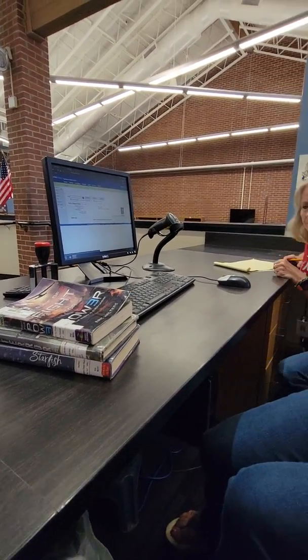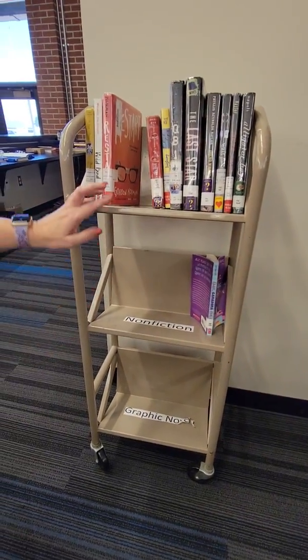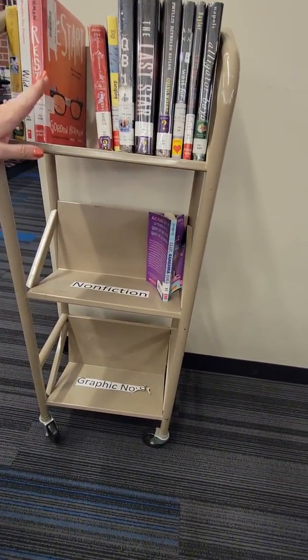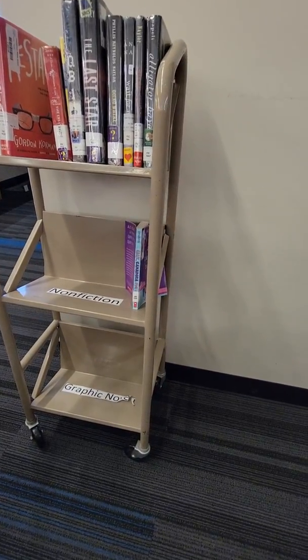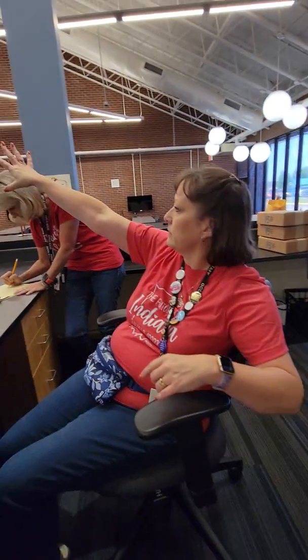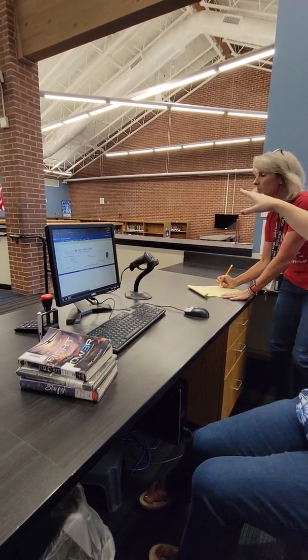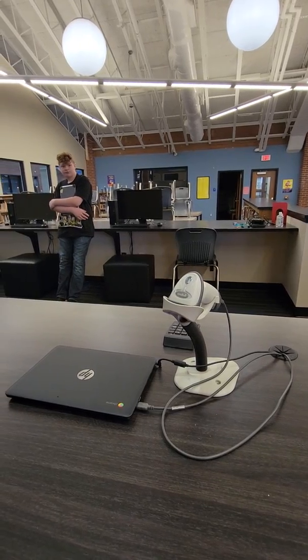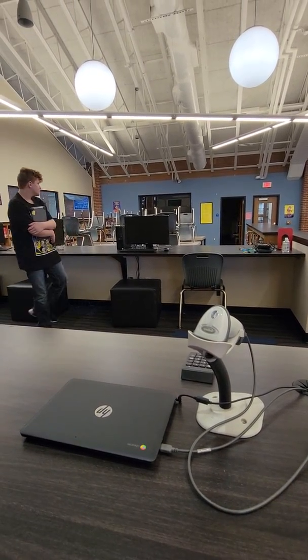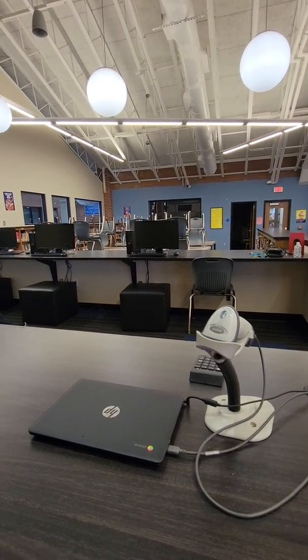And then I pile them on the cart and have the kids reshelve them. I usually do the fiction, nonfiction, and the graphic novels. The fiction is that half over there. The nonfiction is this half. And the graphic novels are right under the Garfield poster way over there in the corner. It's all a disaster, so.